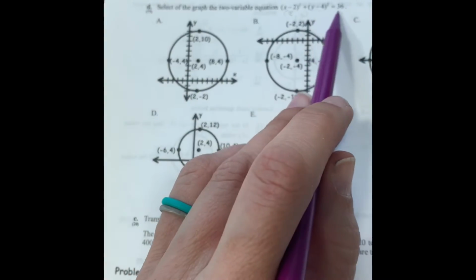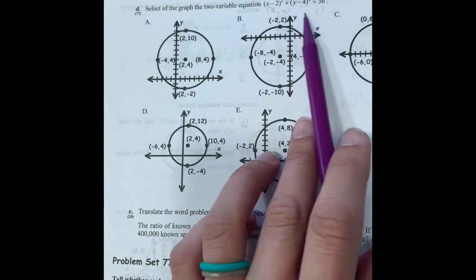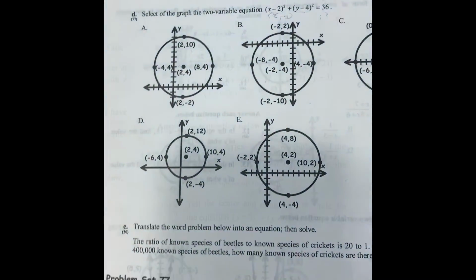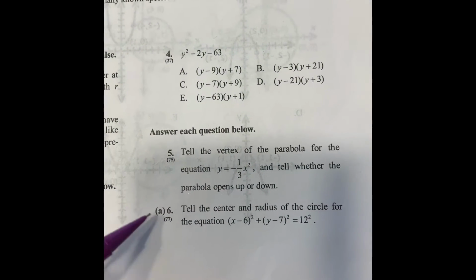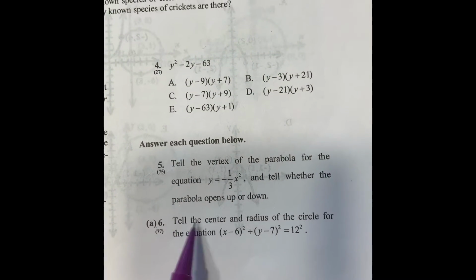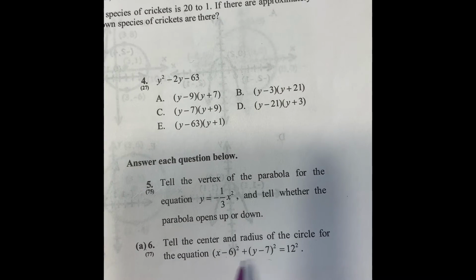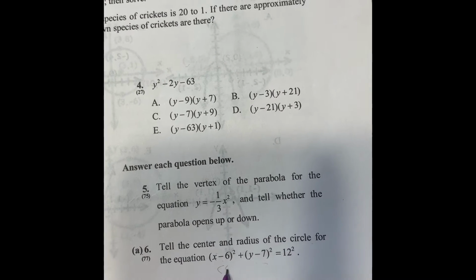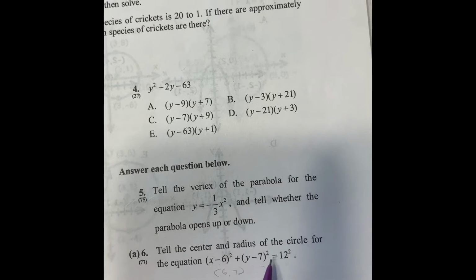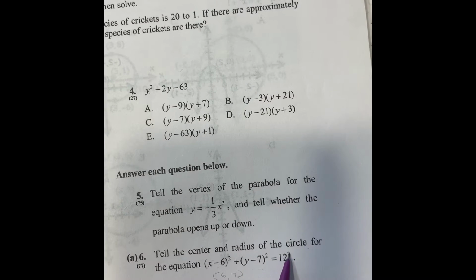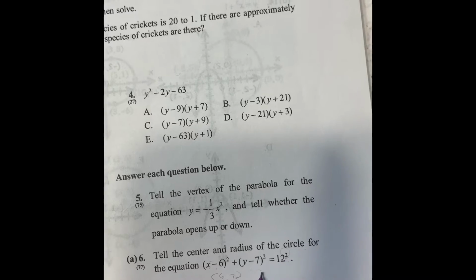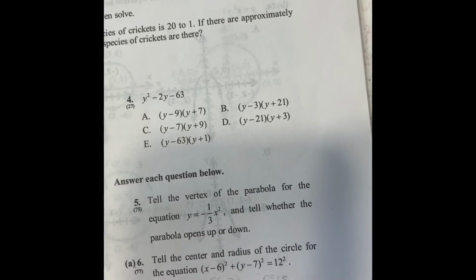So just from looking at our equation, we can figure out our graph. Looking at number 6 down here, where it says tell the center and the radius of the circle. The center are the numbers that are added, so our center is going to be 6, 7. The radius, oh, this one is already in a squared term, so your radius is simply 12.